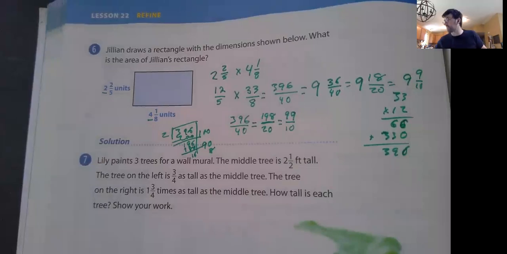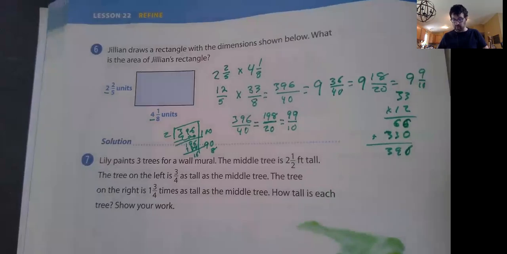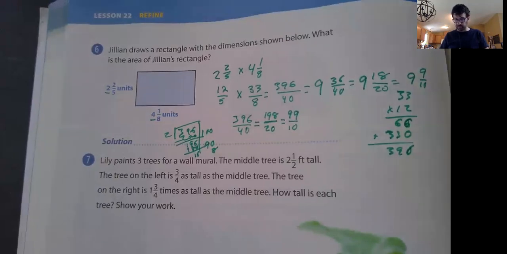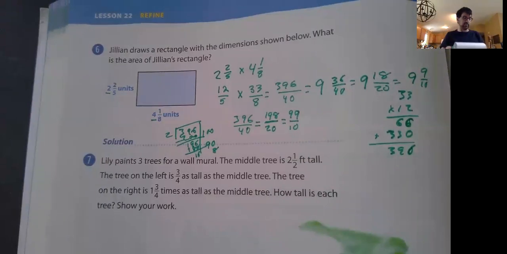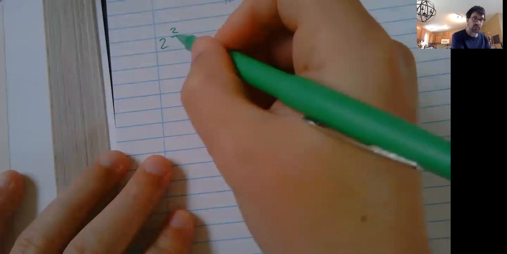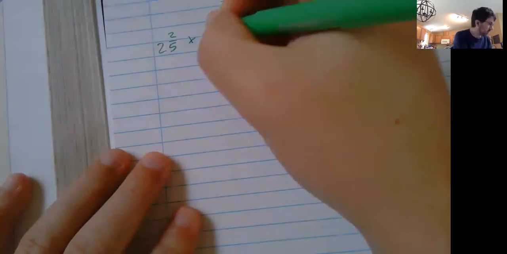I'm going to grab a scratch piece of paper because now I want to show you how to do it the other way, because I know that might have been confusing to some people. Switch to a scratch piece of paper. Okay, so the problem is 2 2/5 times 4 1/8, right?